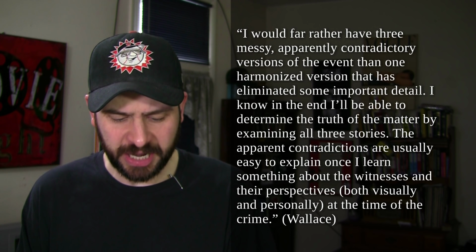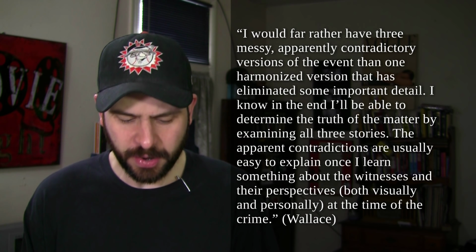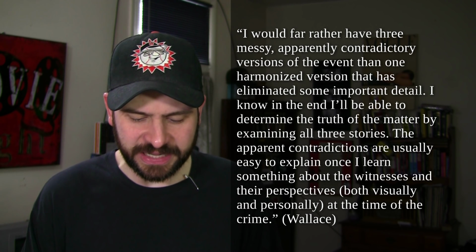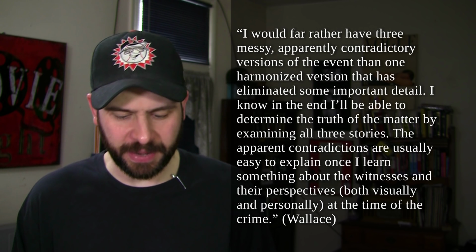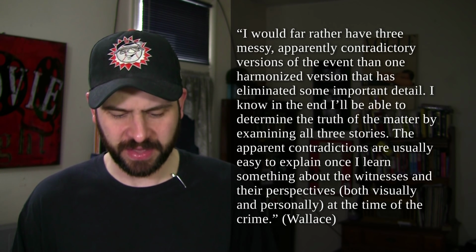I know in the end I'll be able to determine the truth of the matter by examining all 3 stories. The apparent contradictions are usually easy to explain once I learn something about the witnesses and their perspectives, both visually and personally, at the time of the crime." Now I'm getting like a Rashomon flashback. Again, sounds reasonable now. It doesn't mean that it will still be reasonable when we start evaluating the testimony found in the Gospels. So let's just get right to that, shall we?